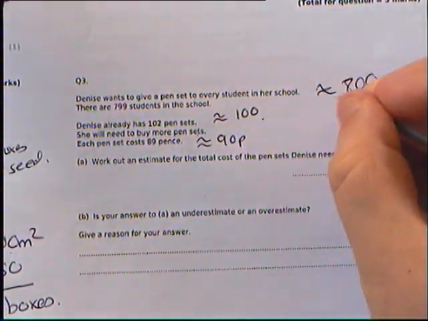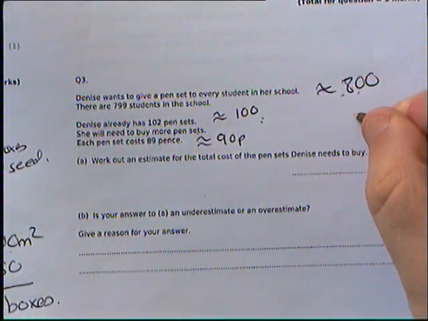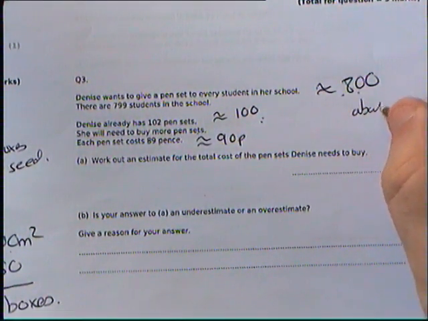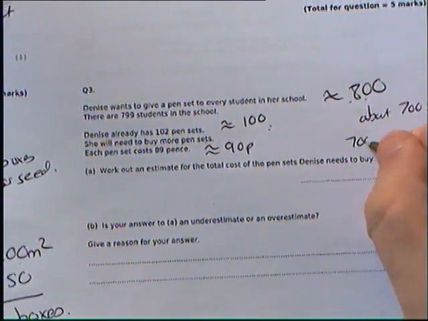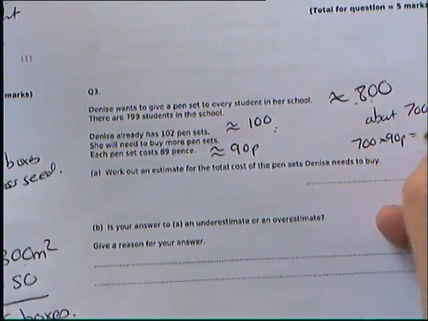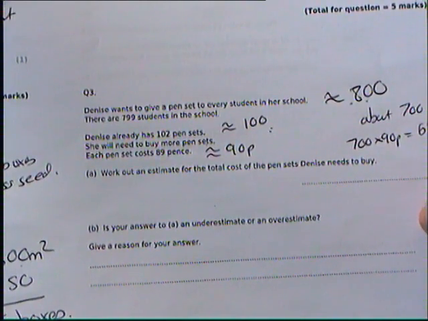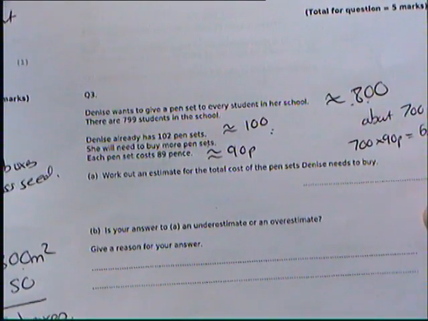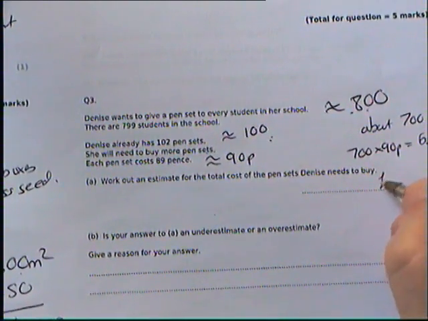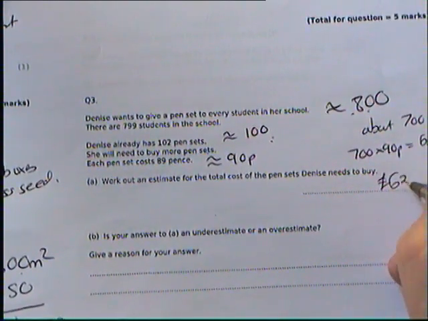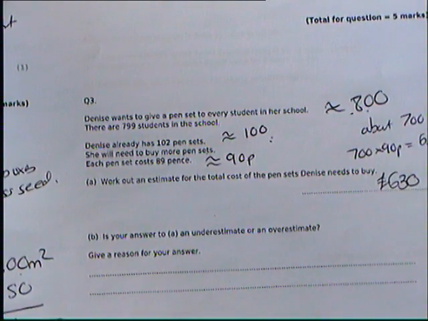Well, if I take these two away from each other, I need to buy about 700 sets. Okay, so I'm going to do 700 times 90p, which gives me 63,000p. So that's about £630, roughly speaking, that she needs to spend. Okay, it's quite a big chunk of cash, isn't it?